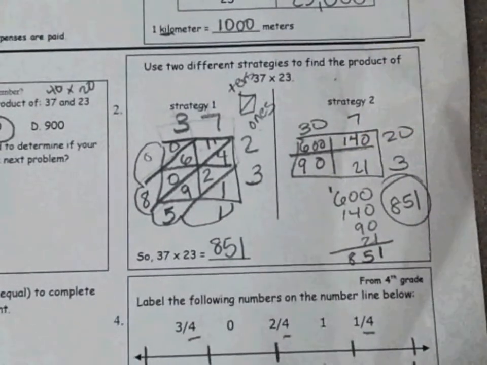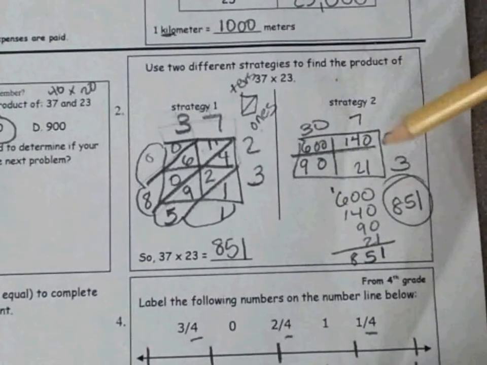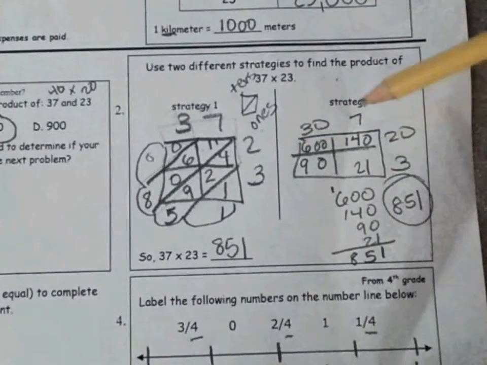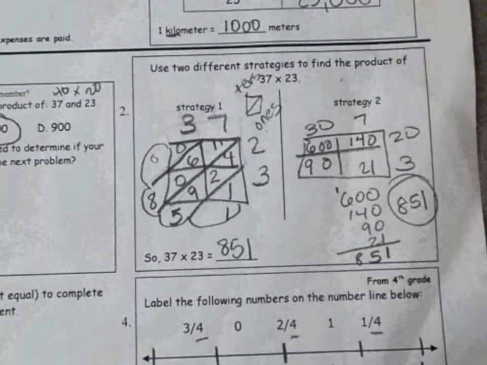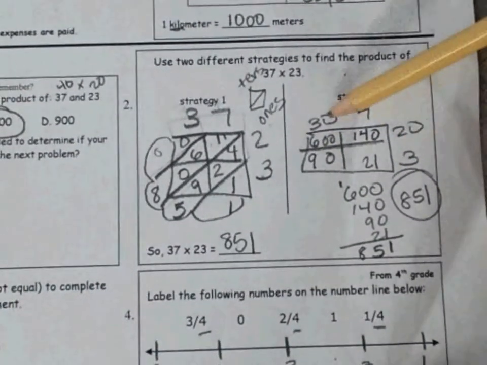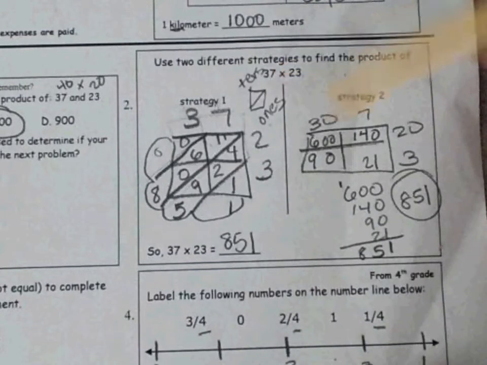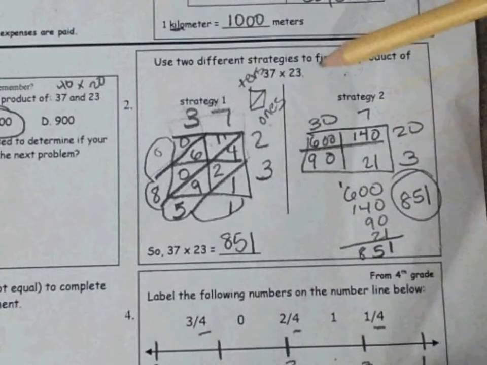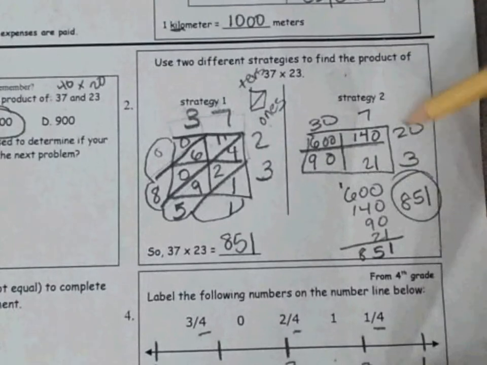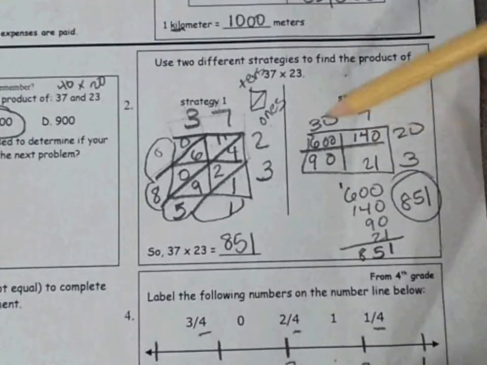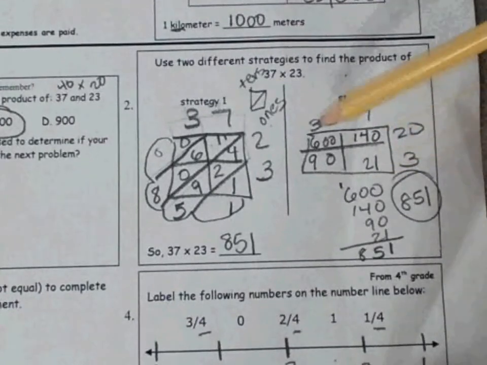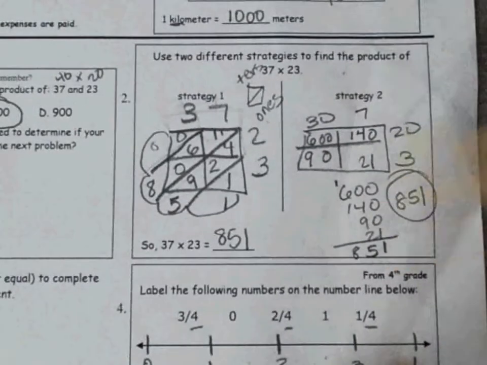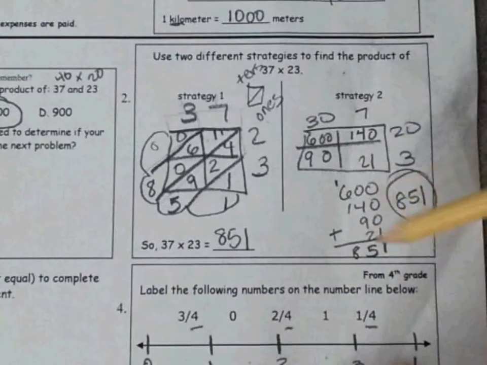The next strategy says I did the same thing, except this time I used an area model. So I just took 4 windows, and I'm just going to multiply. So I took 30 and 7, so I distributed 37, and then I took 20 and 3, so I distributed 23. So 20 times 7 is 140, 20 times 30 is 600. 3 times 7 is 21, and 3 times 30 is 90. I added up my partial products and that still gave me 851.